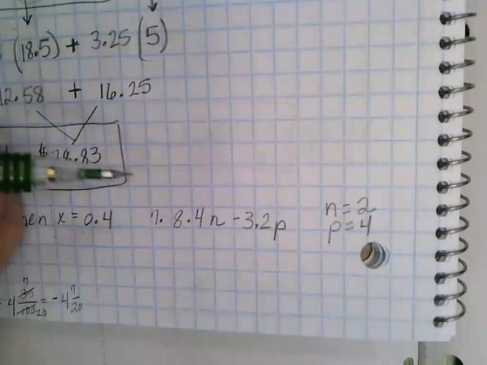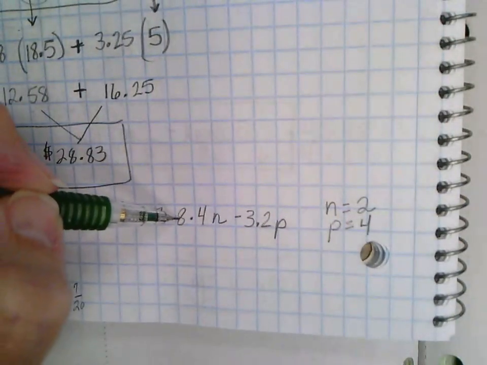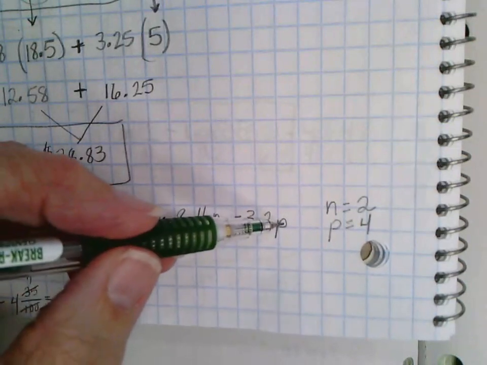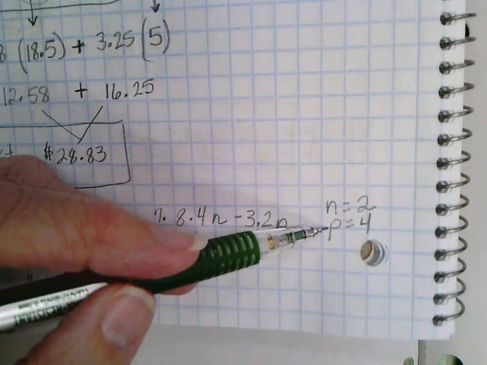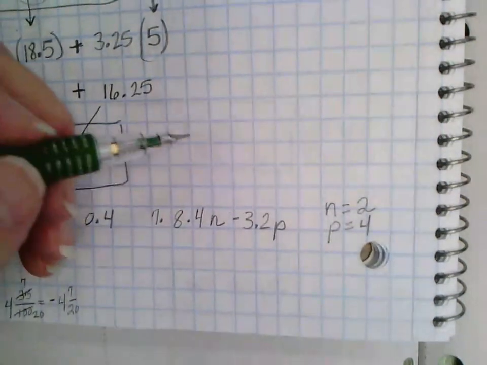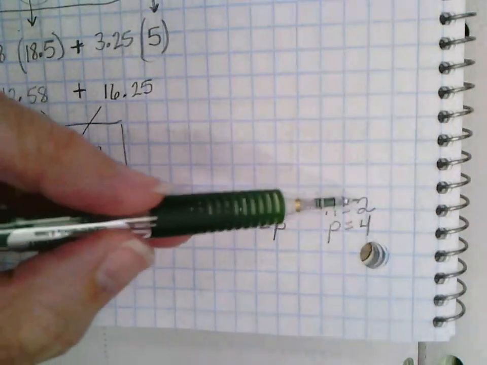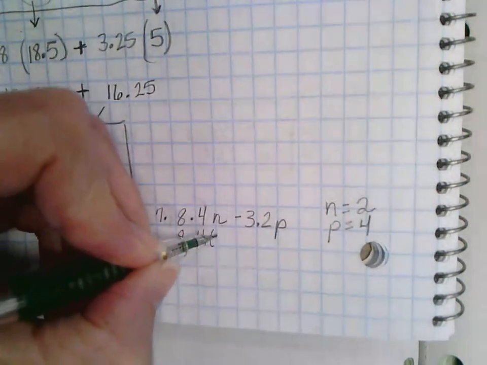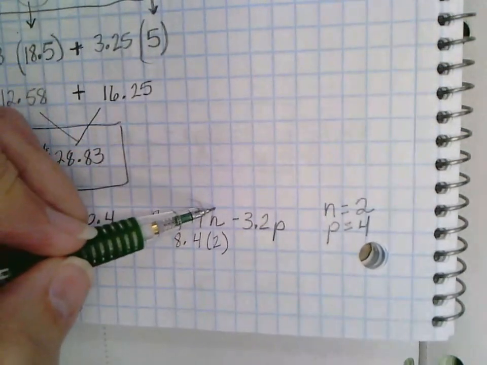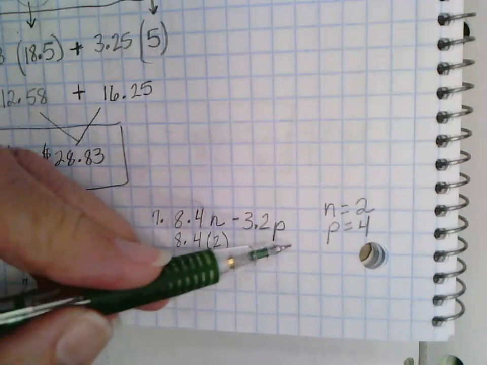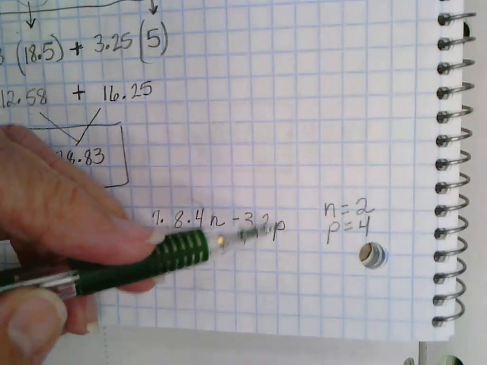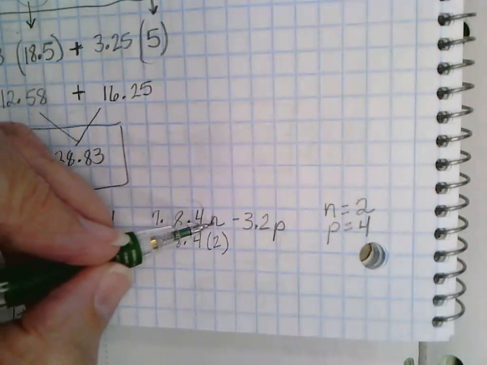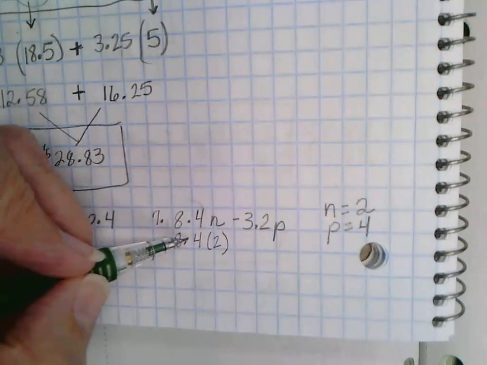Number 7, what is the value of 8 4/10 n minus 3 2/10 p when n is equal to 2 and p is equal to 4? So I'm dealing with decimals over here, multiplying by whole numbers. That's pretty easy, so I don't have to convert anything. I'm just going to replace the 2 wherever I see the n, and the 4 wherever I see the p. And remember, when the coefficient is right next to the variable, it means that we're multiplying these together.